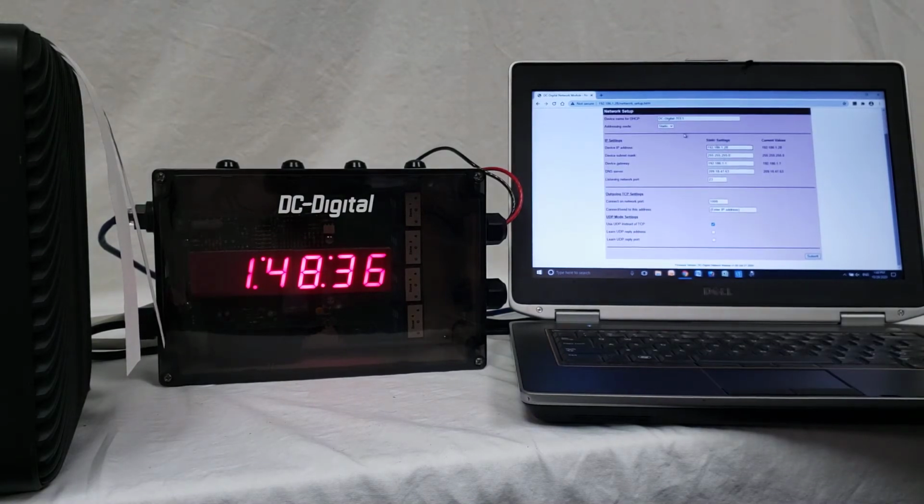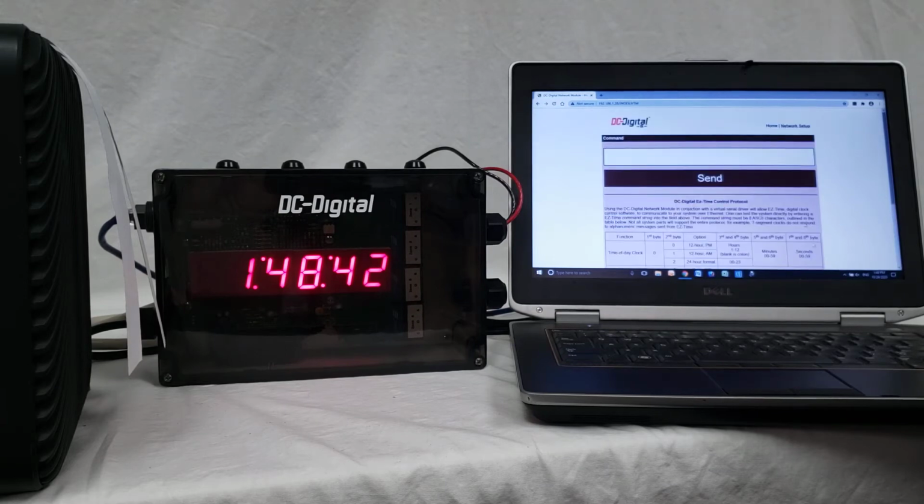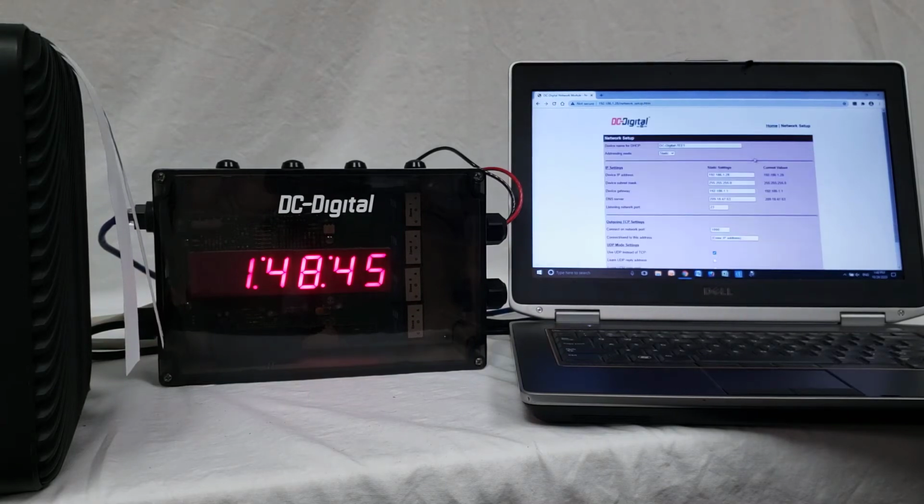So make sure it's set to static, copy over the settings, and then hit submit. And then go back to the network setup page. I recommend leaving this page open for the next little bit.